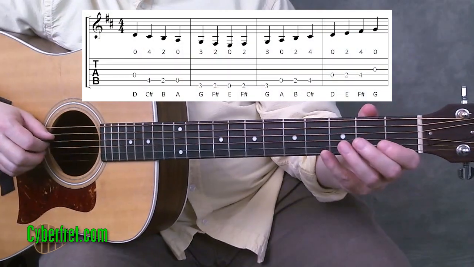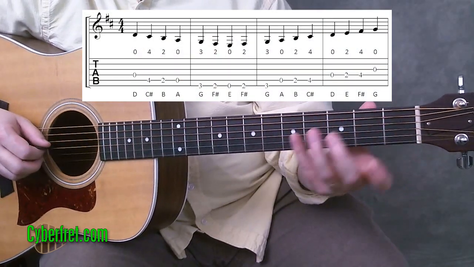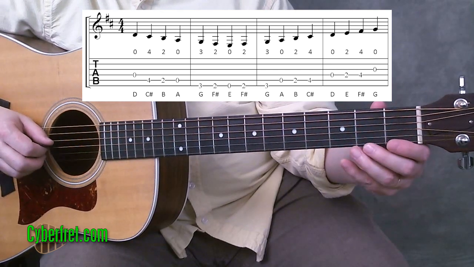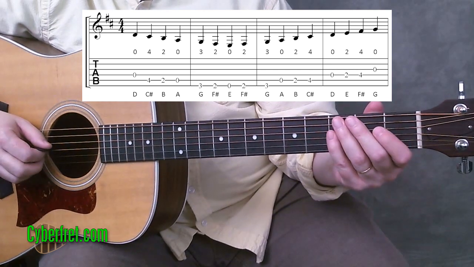Next up is the key of D, and in the key of D we have two sharps. We're going to have an F sharp and a C sharp. So this one, we're going to be starting on the open 4th string, working our way down, all the way up, and then finally ending on that 4th string open again.